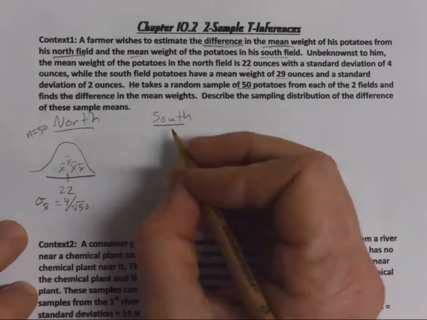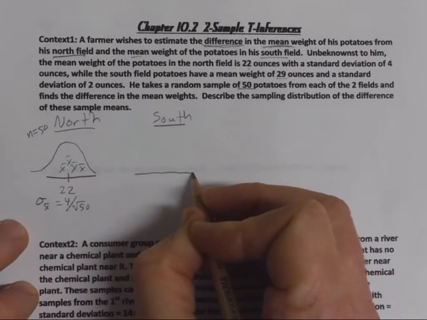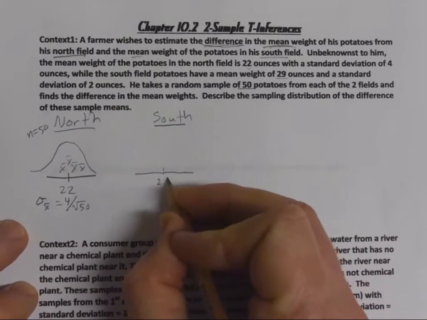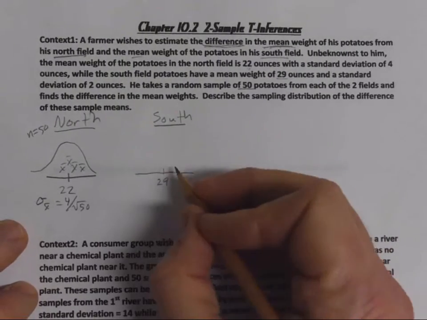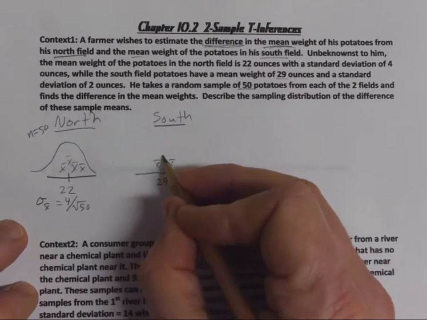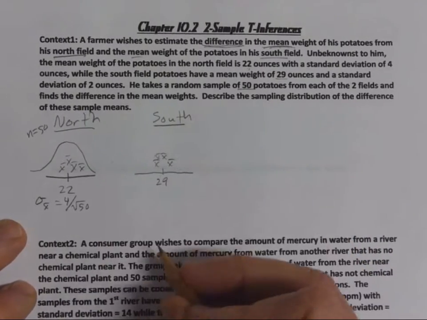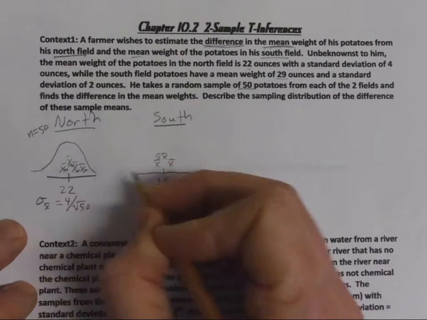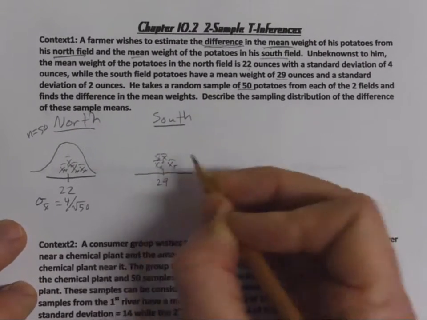Then in the south field, he's going to take a sample. He's getting just one of these x bars, mind you, but it's just one of many he could have gotten. This is all the possible ones. We don't know which one, so I should call these x bar sub N for north and x bar sub S for south, let's say.